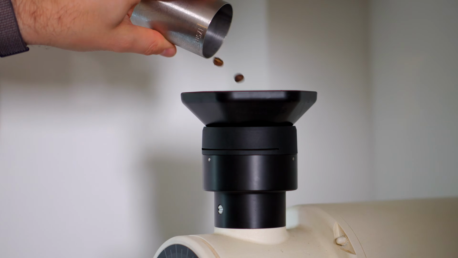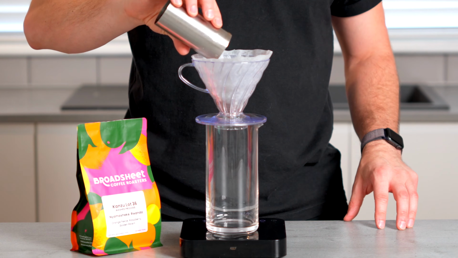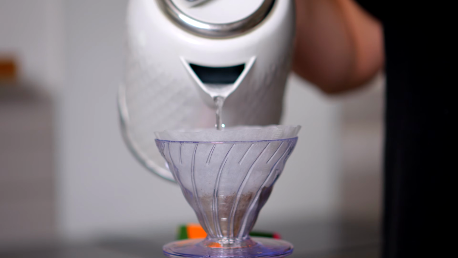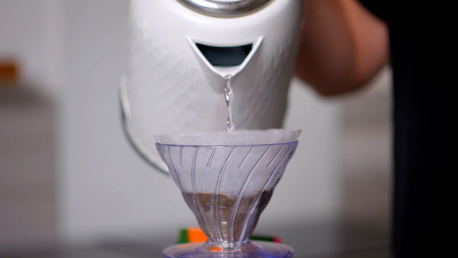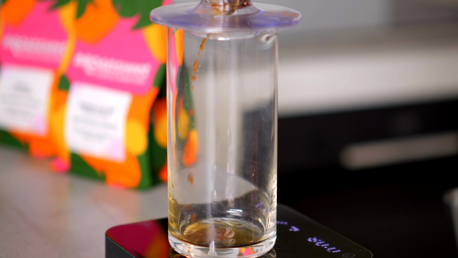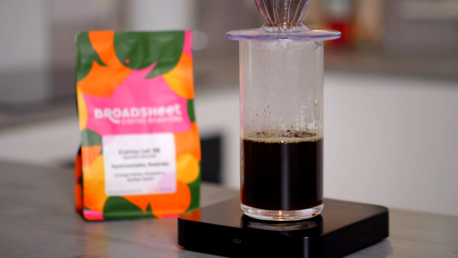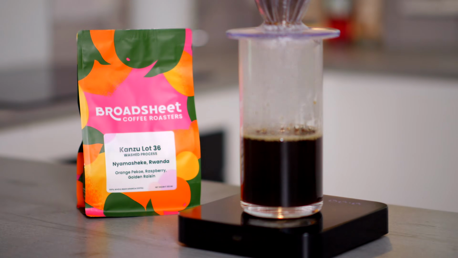So for the wash process, I brewed this as a filter brew in a Hario V60 with 20 grams of coffee, 300 grams of boiling water with a total contact time of around about 3.5 minutes to 4 minutes. The goal of this was to really kind of highlight those characteristics with the tea-like notes, the berry notes, and that kind of dried fruit note of the raisin. And let's see if we've succeeded.